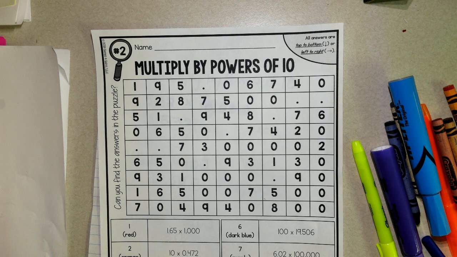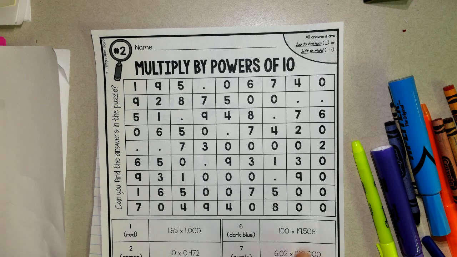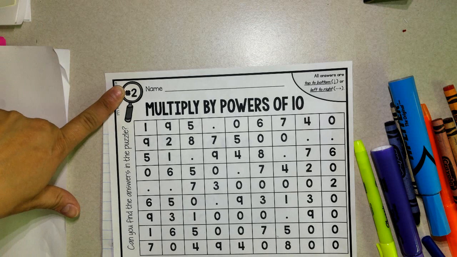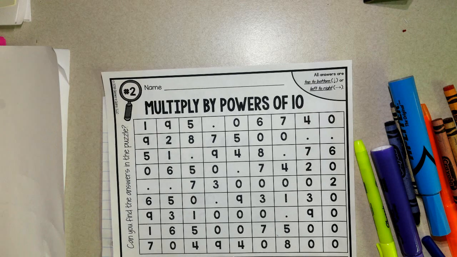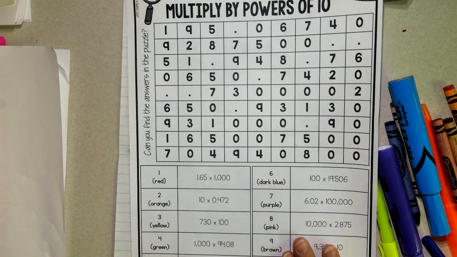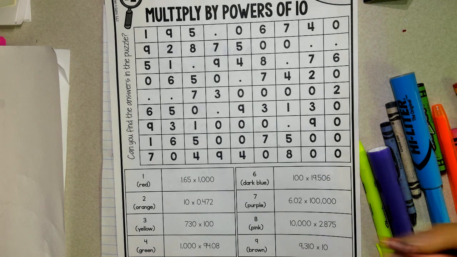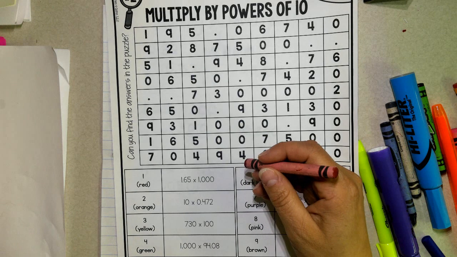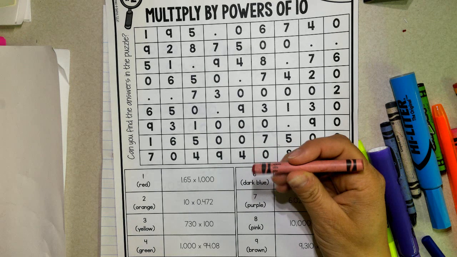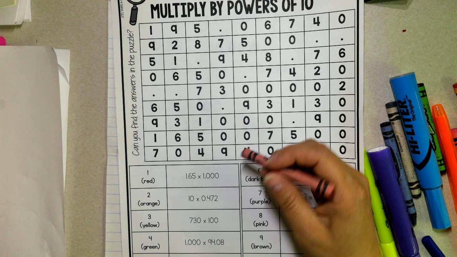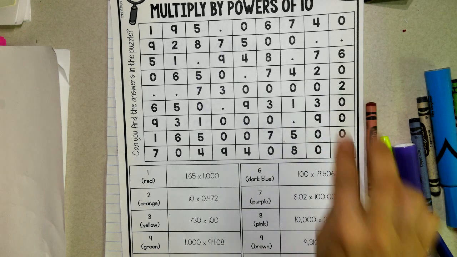All right, so at this point you should have your puzzle number 2. Go ahead and put your name on this, and we're going to do the first example together. The first example is going to be in red, so everybody grab their red. Don't judge, my crown's looking a little sad, okay? And you're probably going to want a pencil.